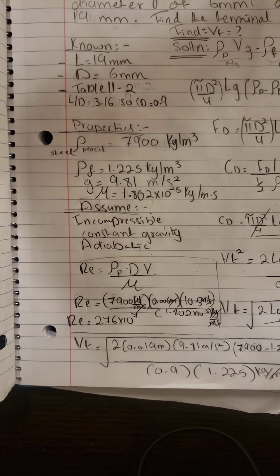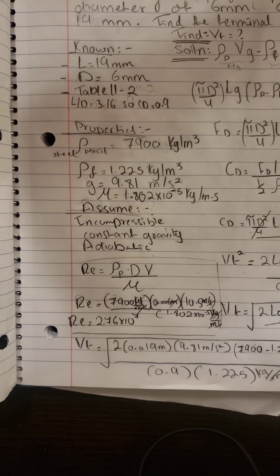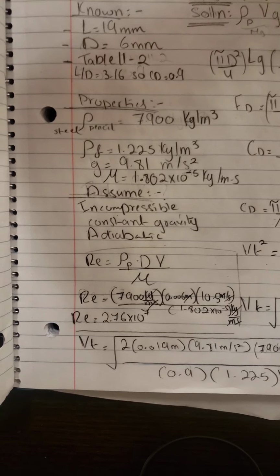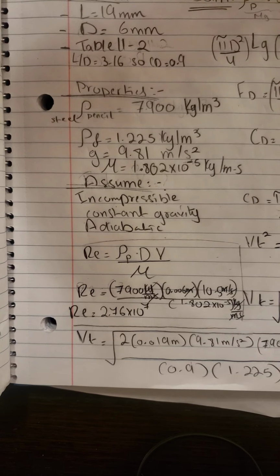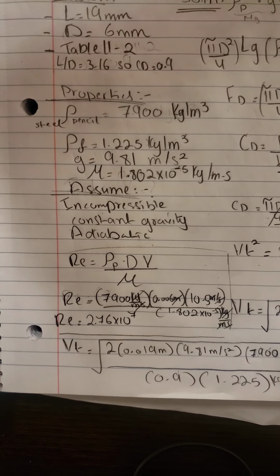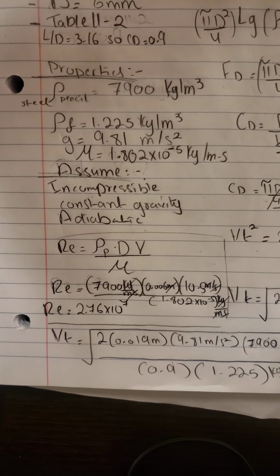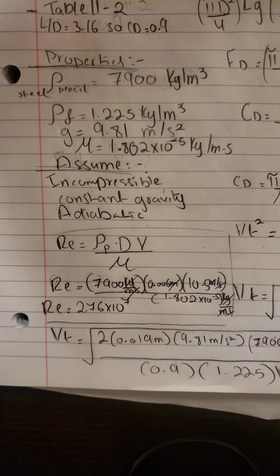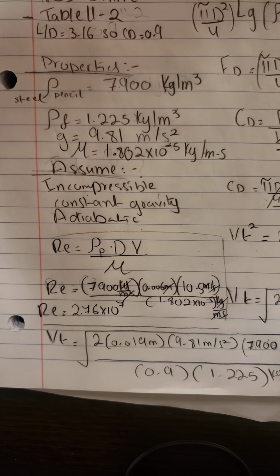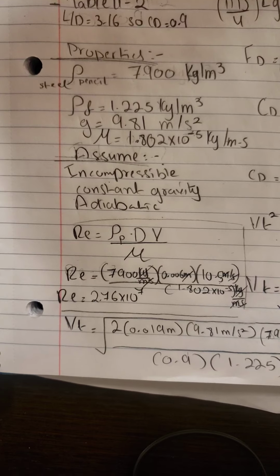Properties, we have density of the steel pencil. The density of steel is 7,900 kilograms per meter cubed. We have the density of the fluid, which is the density of air at 15 degrees Celsius, from the saturated air properties, and the viscosity is also the viscosity of the air at 15 degrees Celsius from the saturated air properties. And we have the gravity. We assume incompressible, constant gravity, and adiabatic.